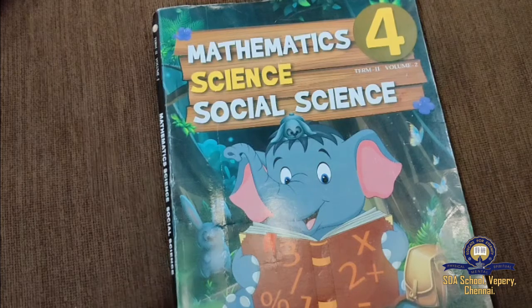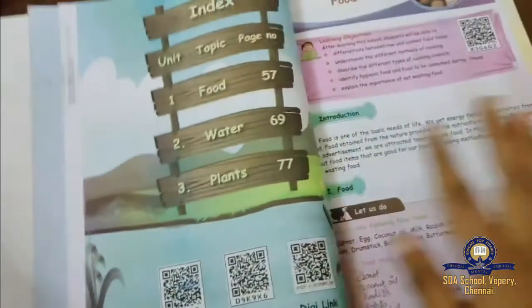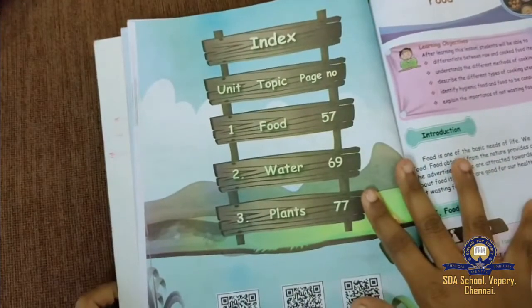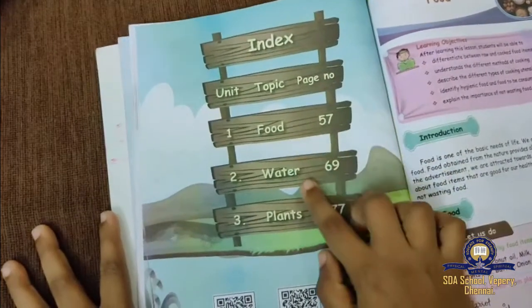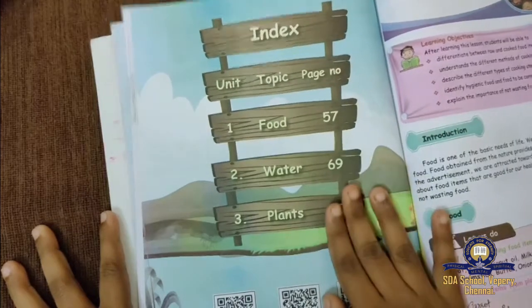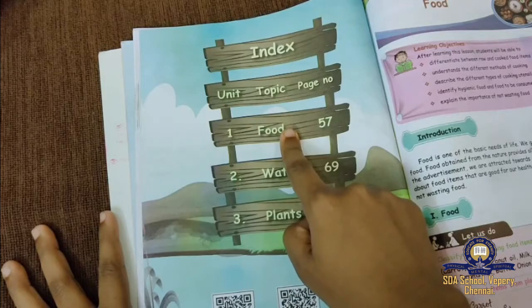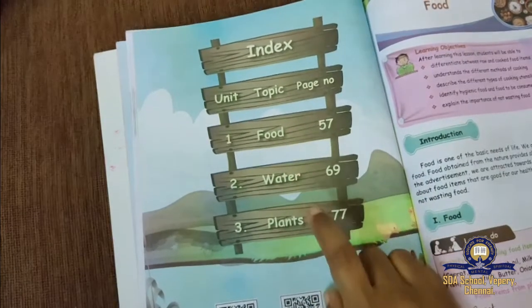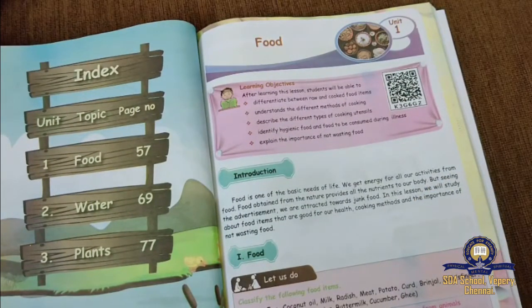So this is your science book, okay? Second term science book. And you have 3 lessons. The first lesson is food, second lesson water, and the third lesson plants. So for this second term, you have 3 lessons. First lesson food, second lesson water, and third lesson plants. Now we are going to learn the first lesson, that is food.